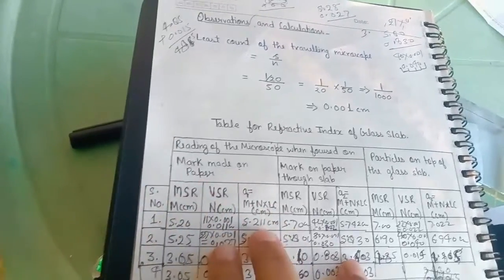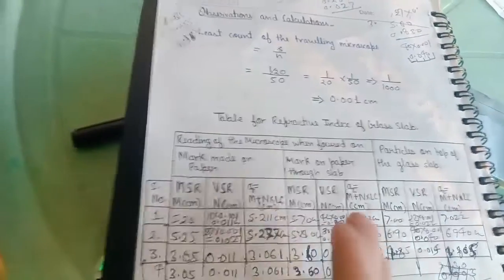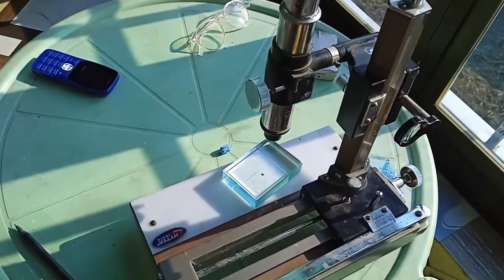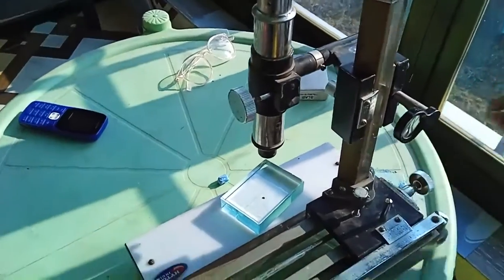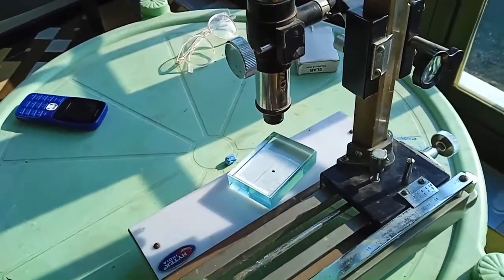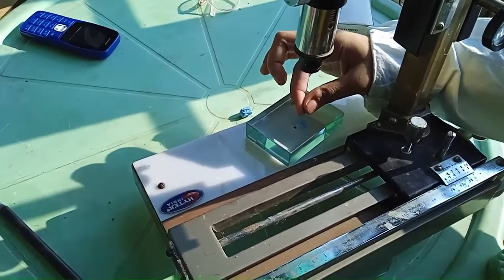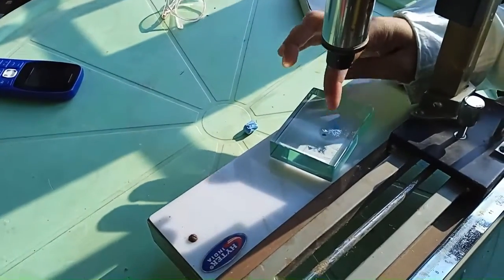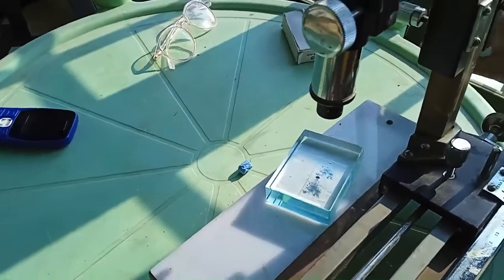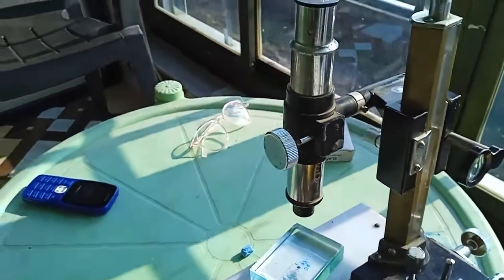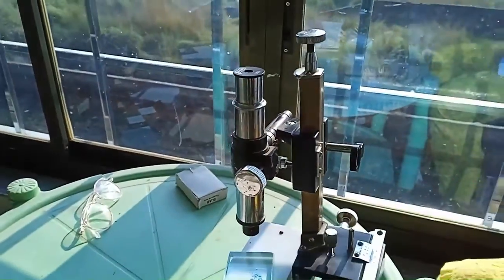Okay, till now we have observed two things. Now we'll go to the next thing, that is when we put the chalk powder on the glass slab. So now the slab one is done. Now we need to get some lycopodium powder or chalk dust. So I'm putting chalk dust, which is the easiest to get. So now again we'll do the same thing. We'll again observe it. We'll again focus it on the mark.